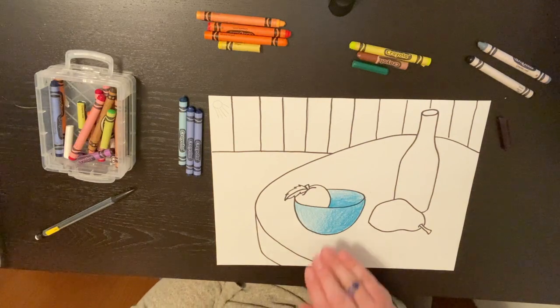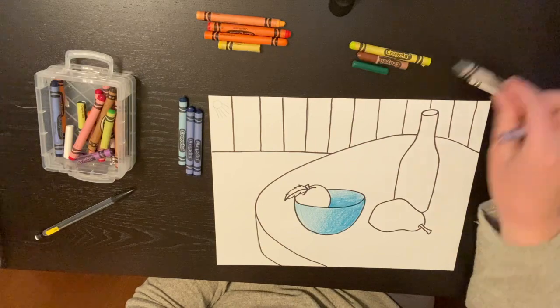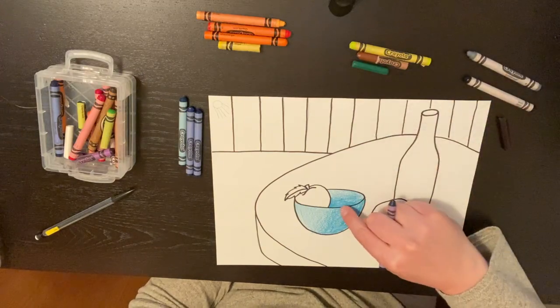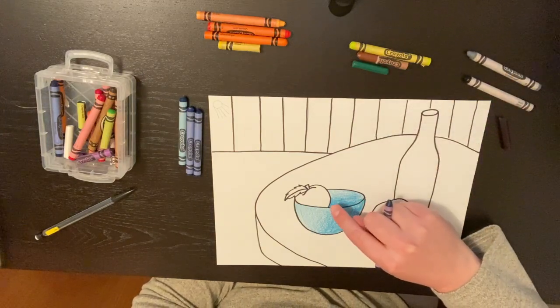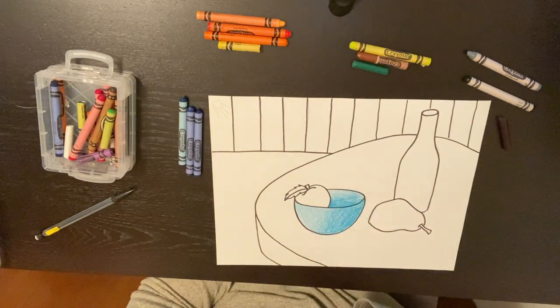If you want to take this a step further, you can even go over with a black or with a gray to help make those even darker. It will just make it have more dimension. It'll make it look like something's actually sitting in that bowl.